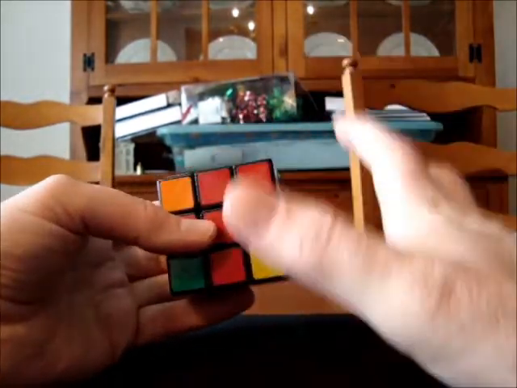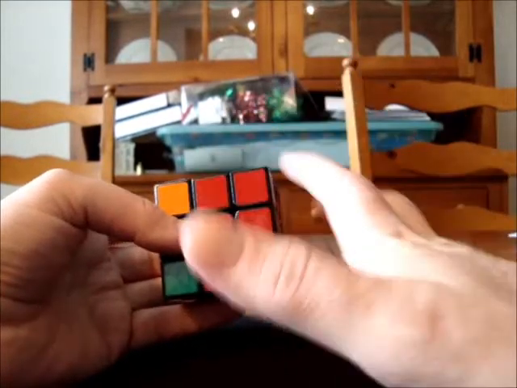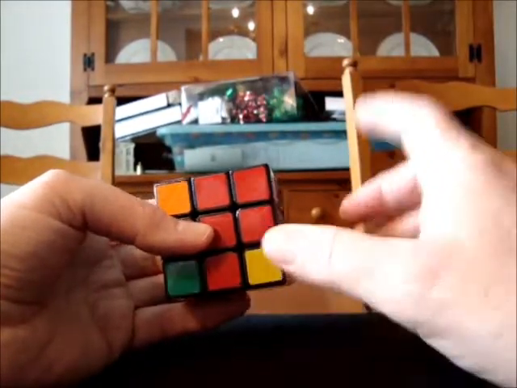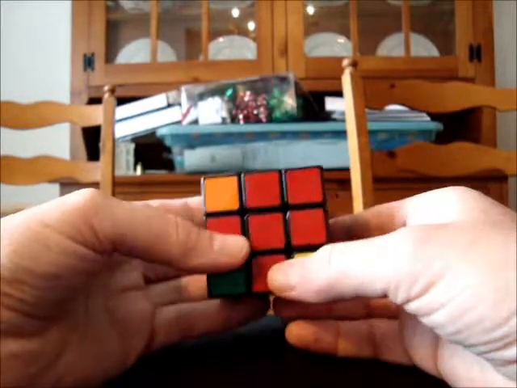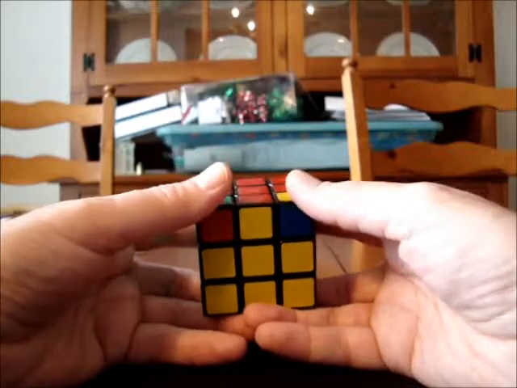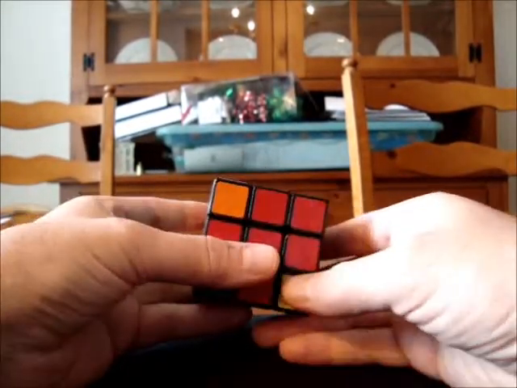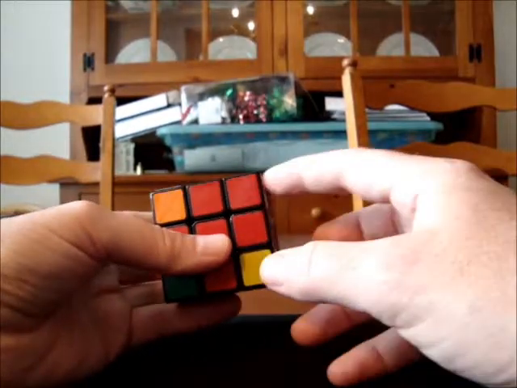But I'm not going to take time to show that to you because you just saw it in the previous video. So let me show you another way to solve it, okay? What would happen if I ignored these two pieces on the bottom right now and just did my commutator on the right side, okay? Well, let's think about it.